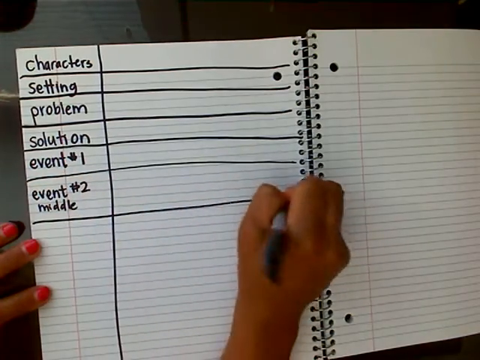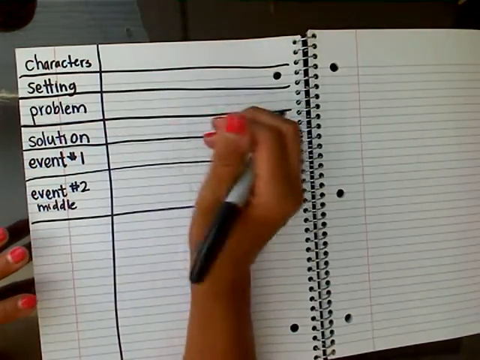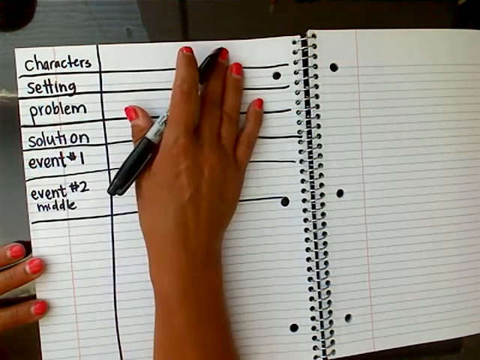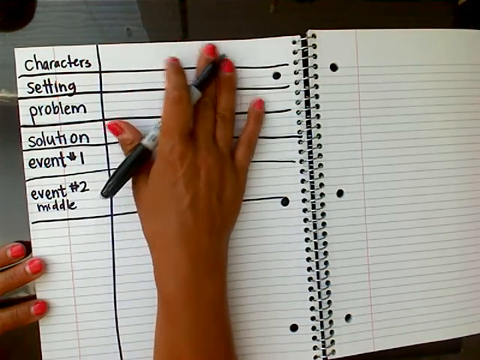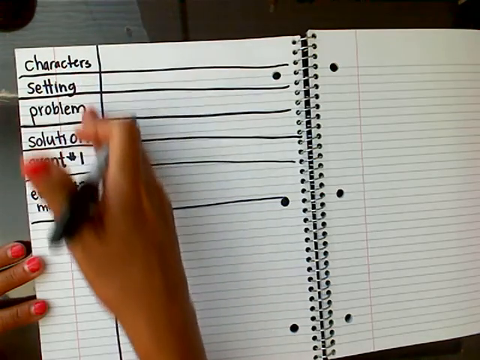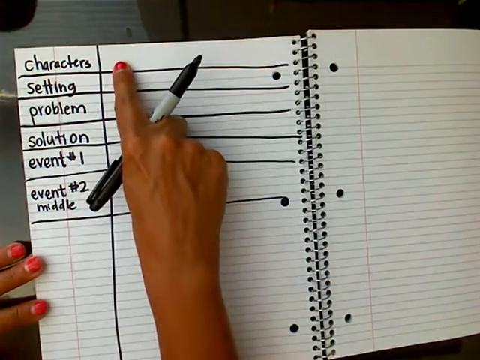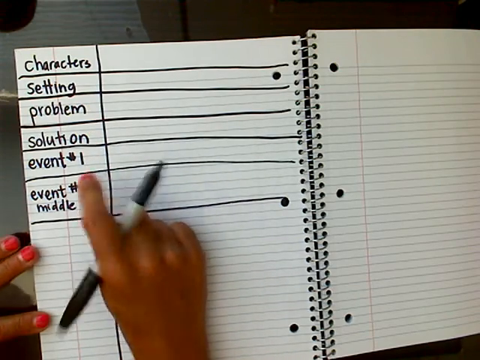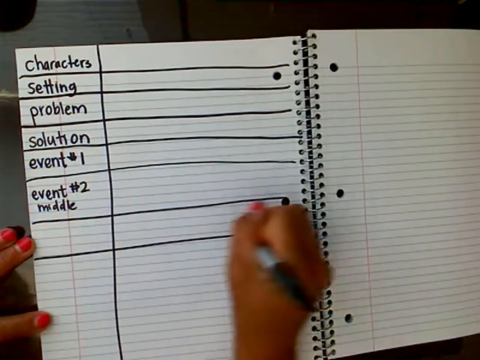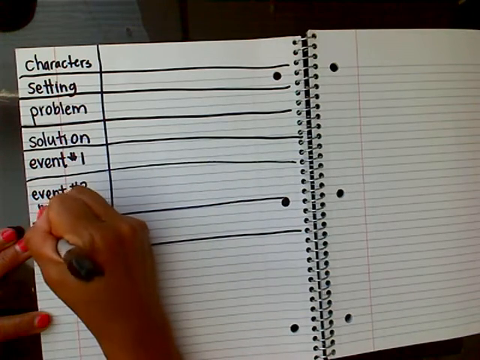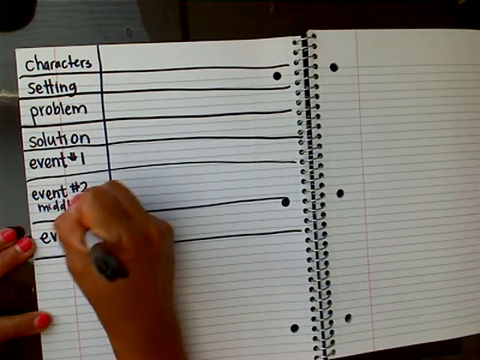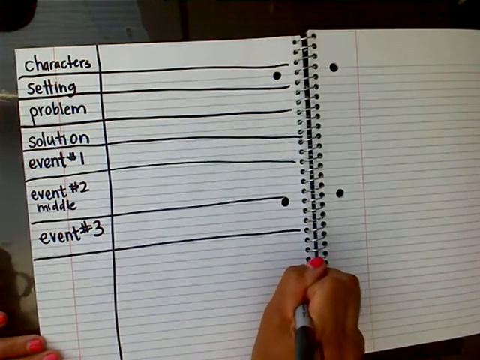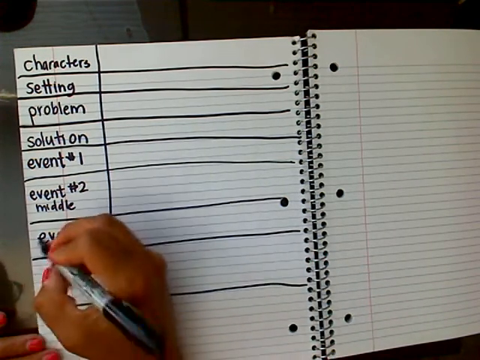Okay, and notice the boxes are small because we're kind of just jotting things down and we're jotting notes in here. So we're not going to be writing full sentences in here. I'm going to be jotting some notes over here, but I'm going to make sure I have all my parts of a narrative story, which is the character, the setting, a problem, a solution, event 1, event 2, event number 3.